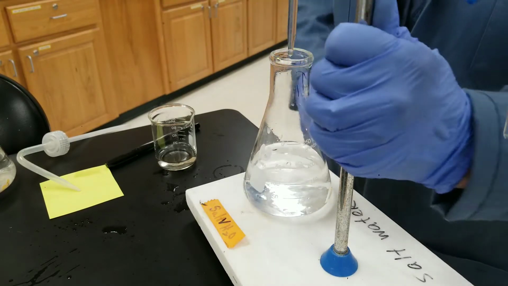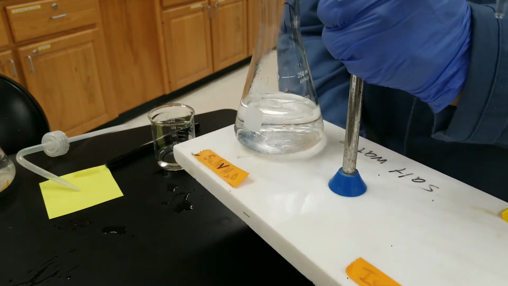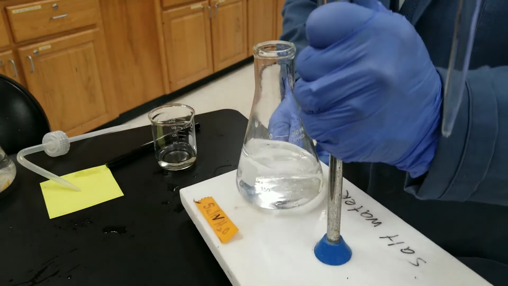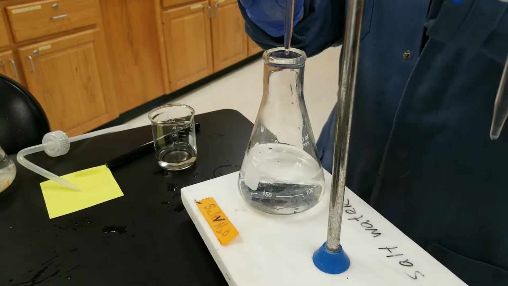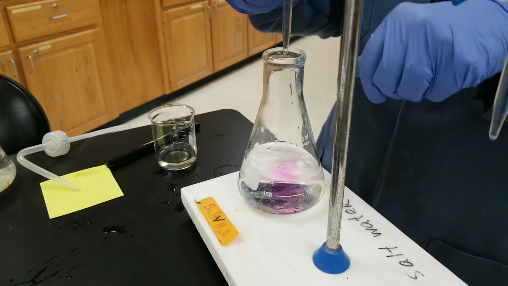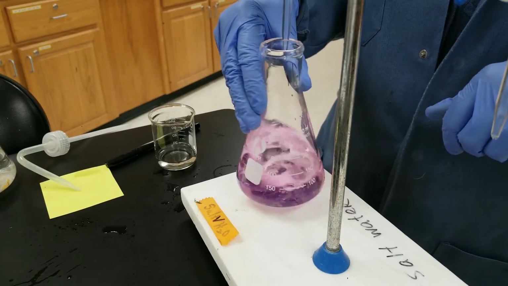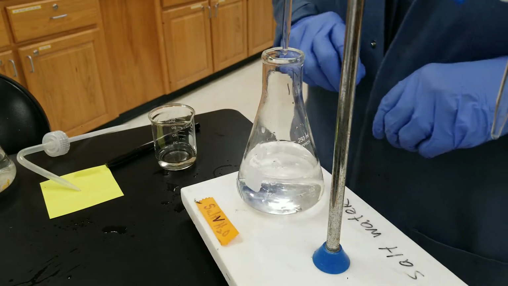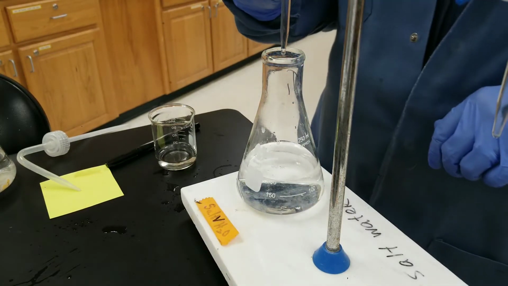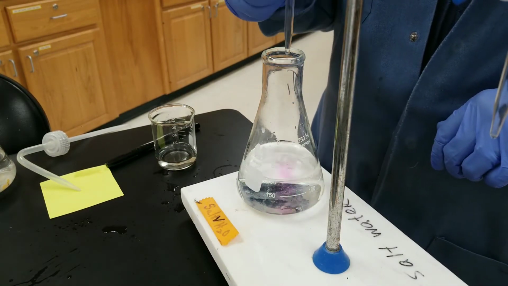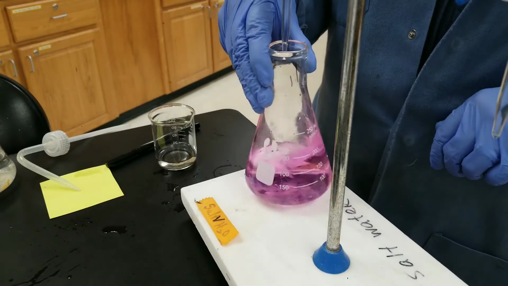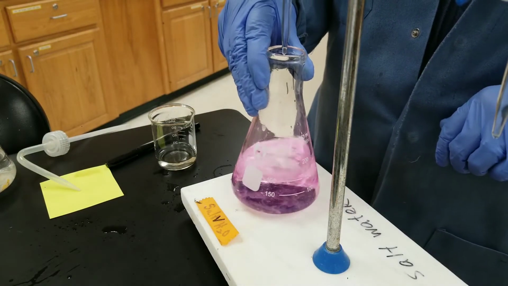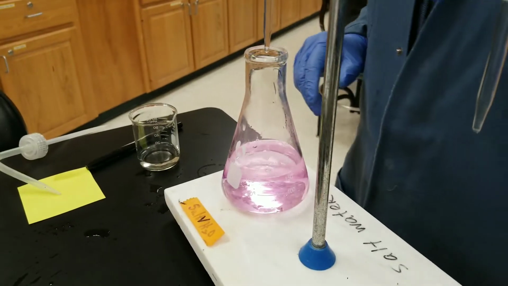Getting very close here. Okay. Oh, that's almost there. Okay, that's a light pink, so we're going to go with that reading.